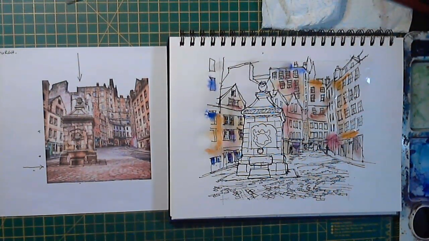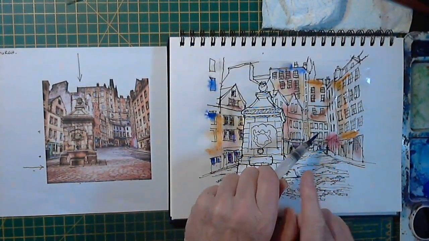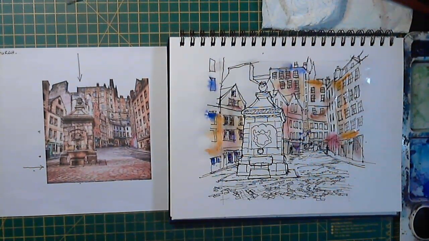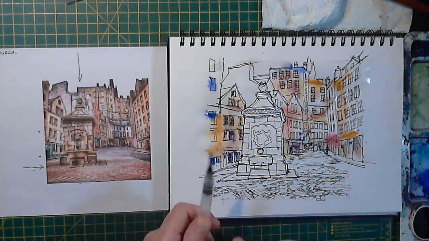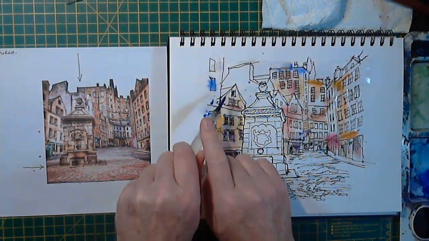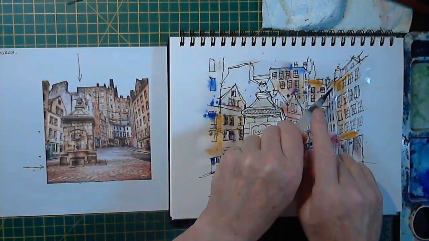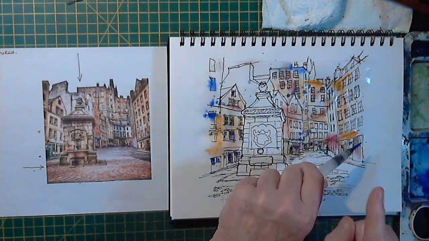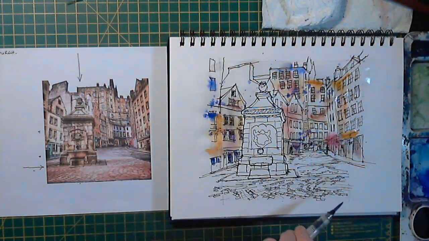Right, I think we'll just have a bit of a splash in there. Trying to avoid the walls in the office, otherwise I'll be in trouble again.